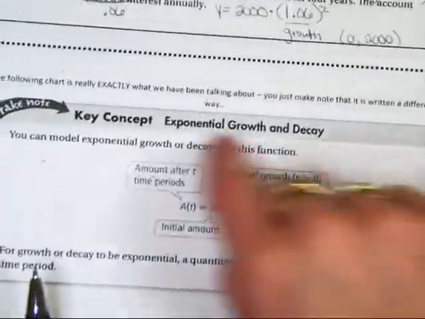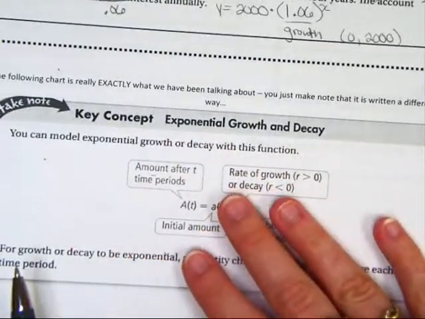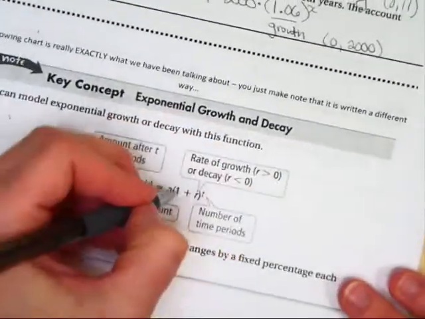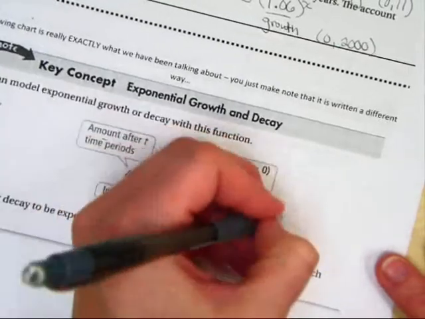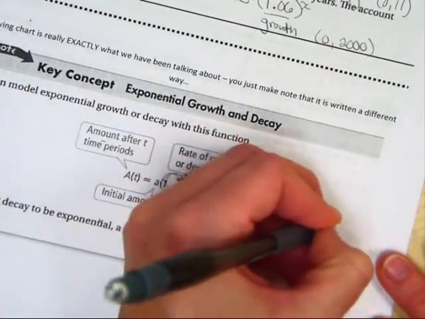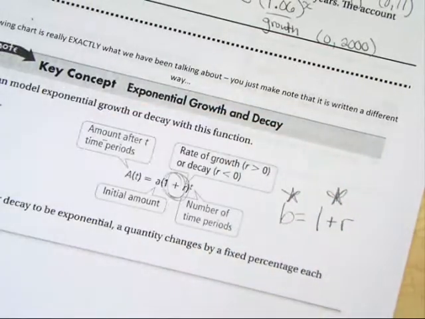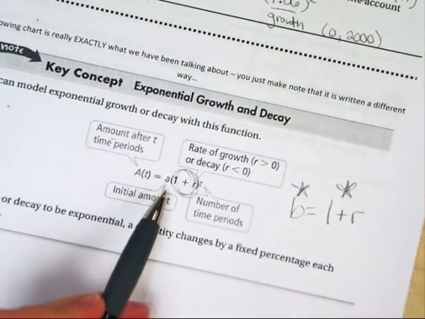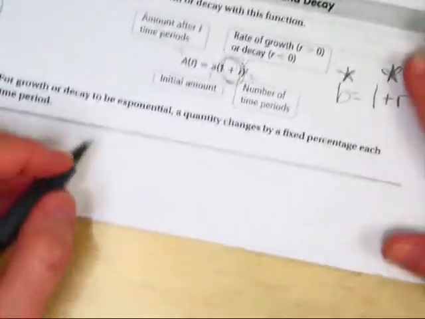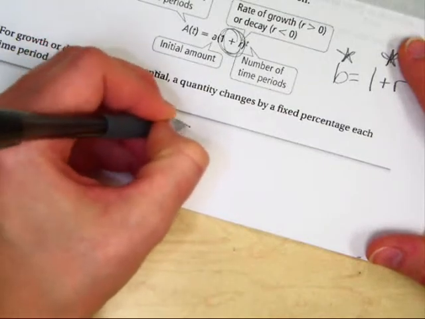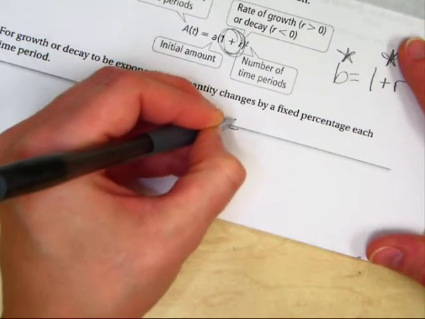Now this next chart is really something that we've been talking about. See this 1 plus r? I need you to understand that b is the same thing as 1 plus r. The b that we've been working with is the same thing as 1 plus r. This is just another way of writing what we've been talking about. So we've been talking about y equals a b to the x.